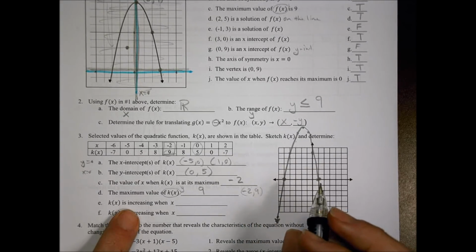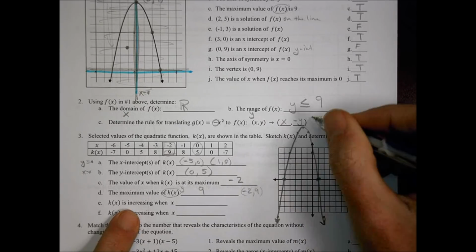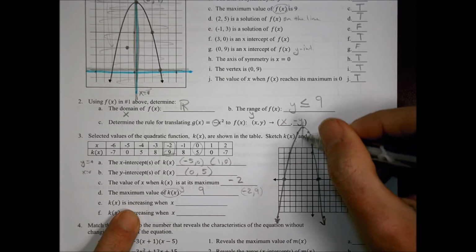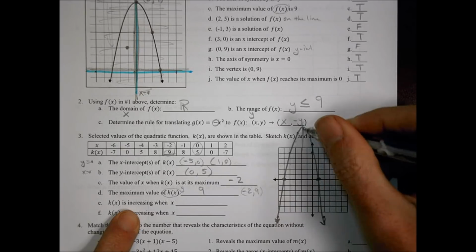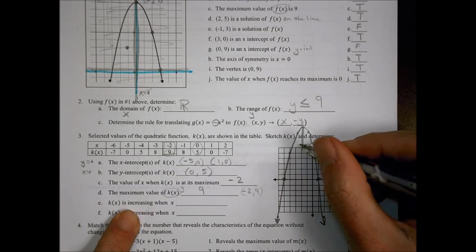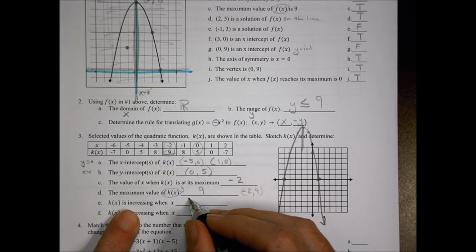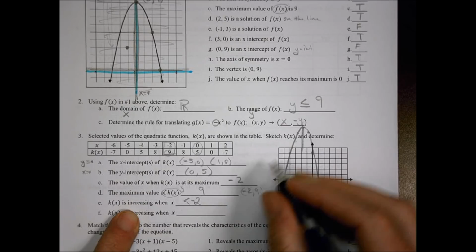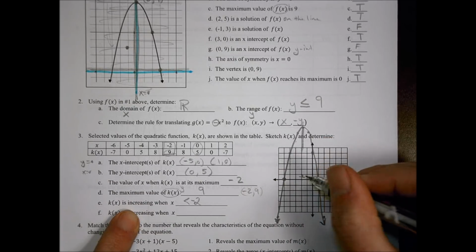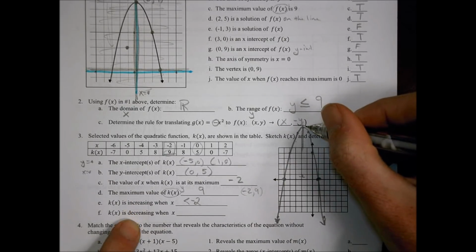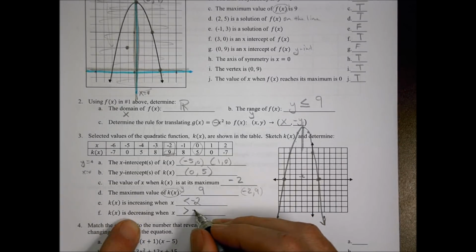K of x is increasing when x is what? So when is this graph going up? Looking at your axis of symmetry, we're going up when x is less than negative 2, which is right here, the graph is increasing. It's decreasing when x is greater than negative 2.